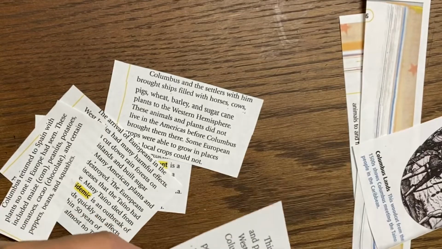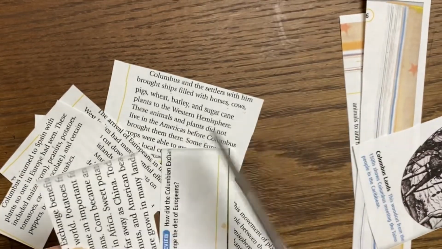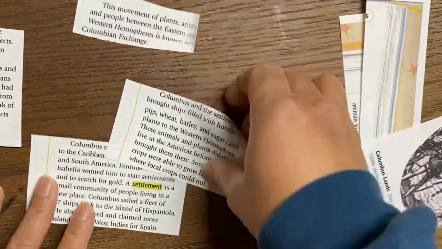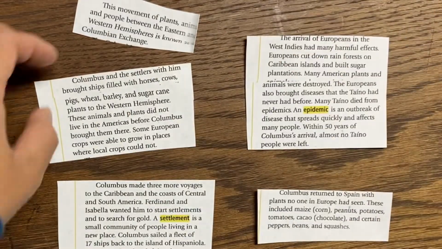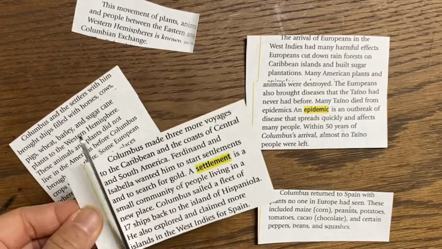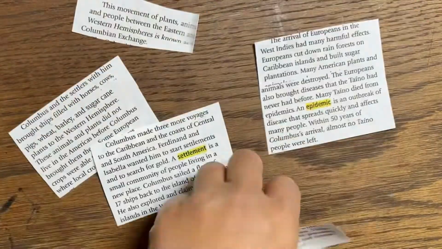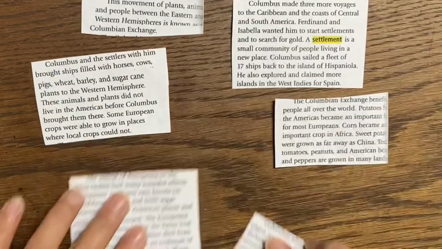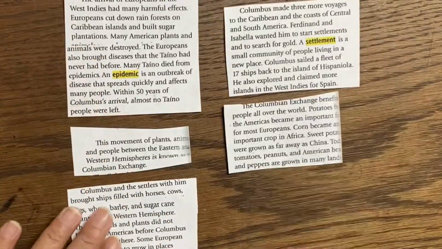So it's really great because not only are they just reading the information, but they're looking at the structure and the sequencing and trying to figure out, okay, which one is probably first, middle, last. So it asks them to do a lot of problem solving and critical thinking that way. So the groupings for it can be really fun.